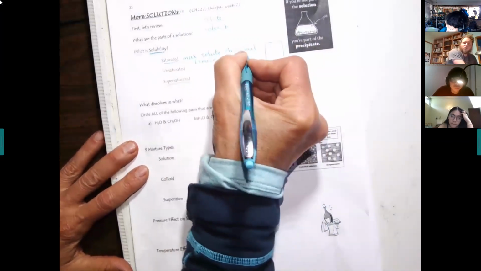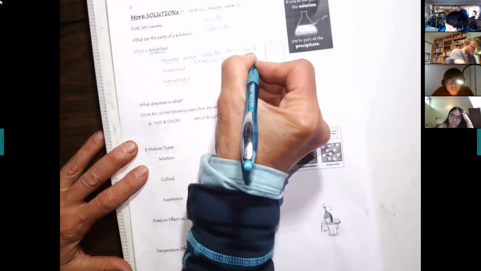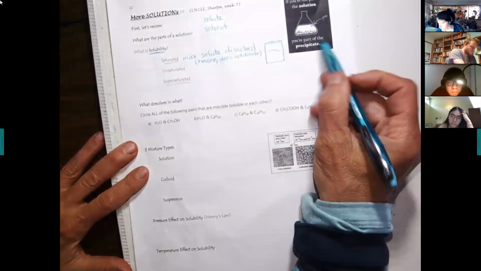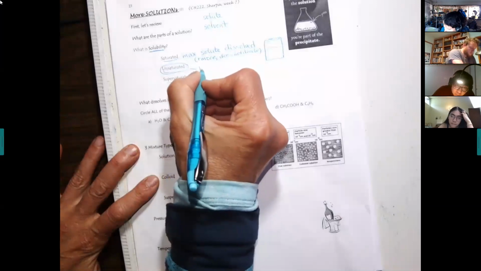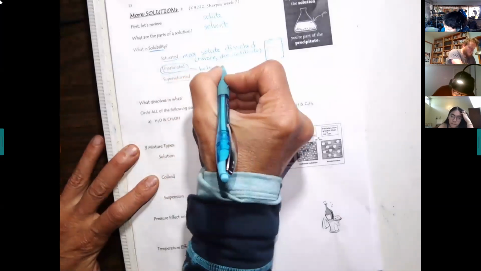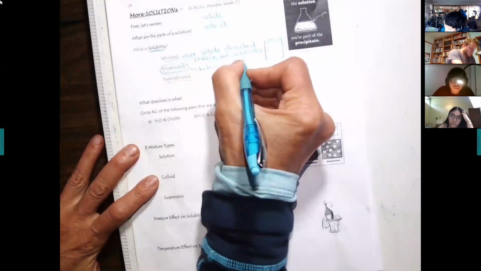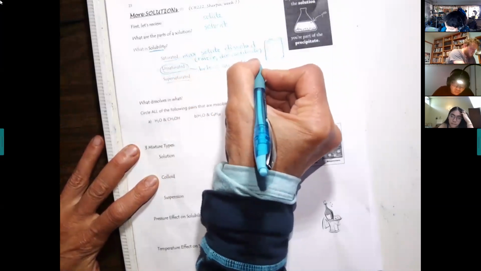It would just float to the bottom. So when you have a precipitate, it means the solution was already saturated. Unsaturated means it's below the max. So if you add more, it will dissolve.